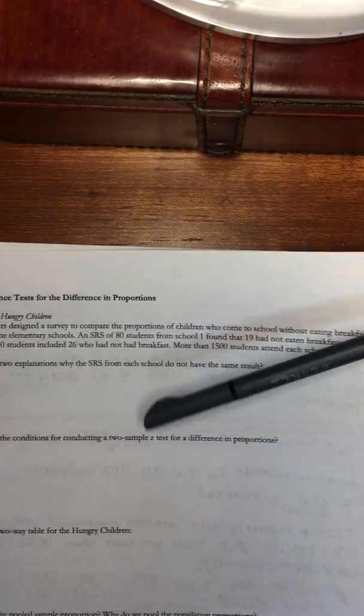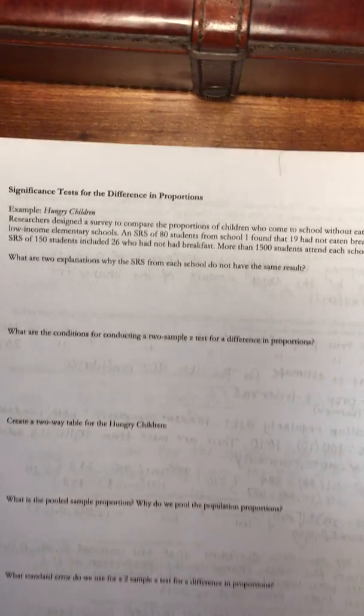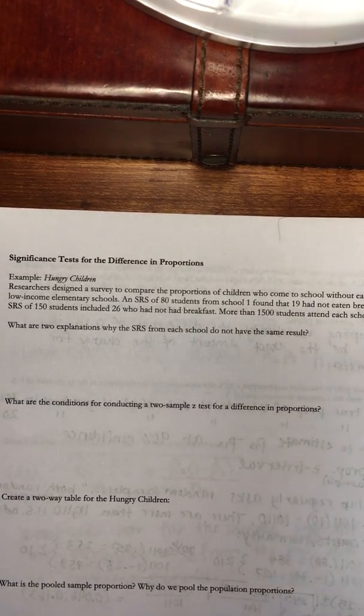Okay, so moving on, let's see. So I have another example here. So again, if you wanted to pause the video and try and work through this example on your own first, I would encourage you to do that.